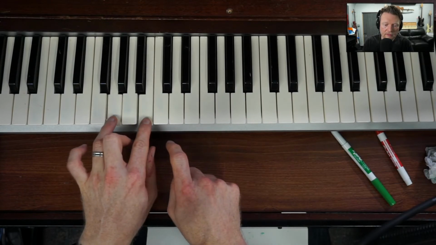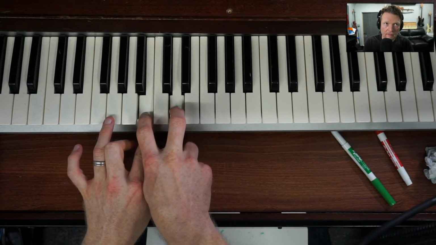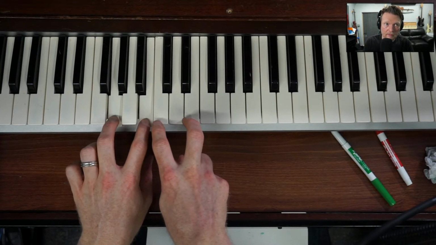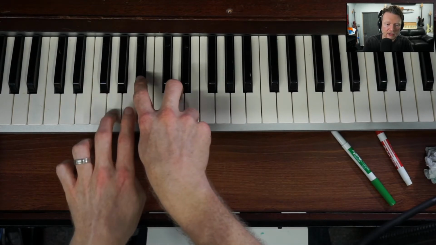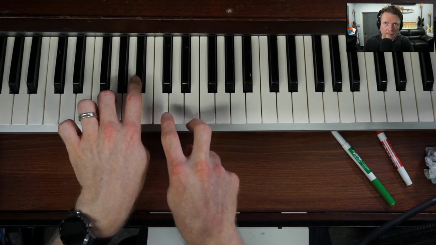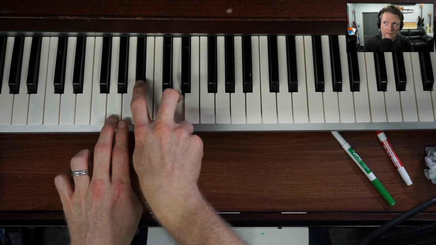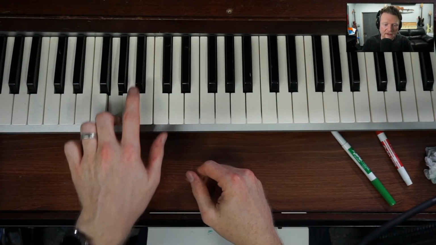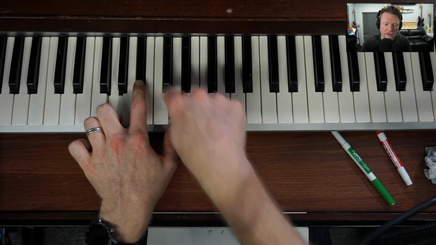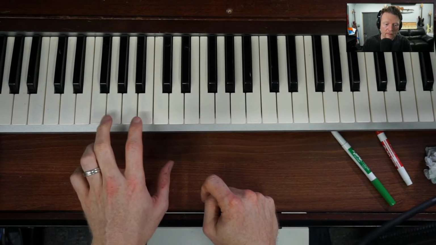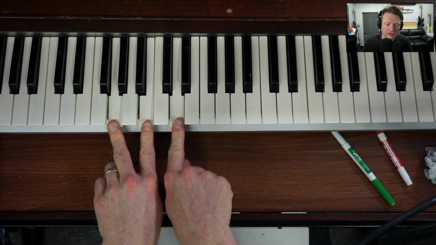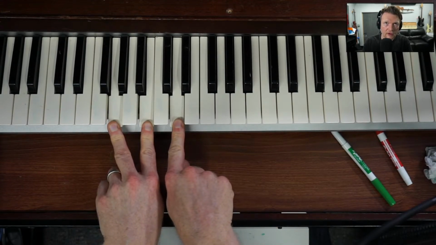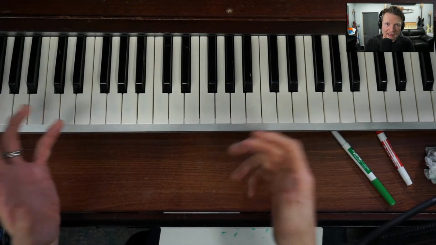This is a major, minor, major, minor, minor, major. Does that make sense? Minor third, major third. That's a minor chord. Major third, minor third, major chord. Hopefully that's making sense as I'm playing it.